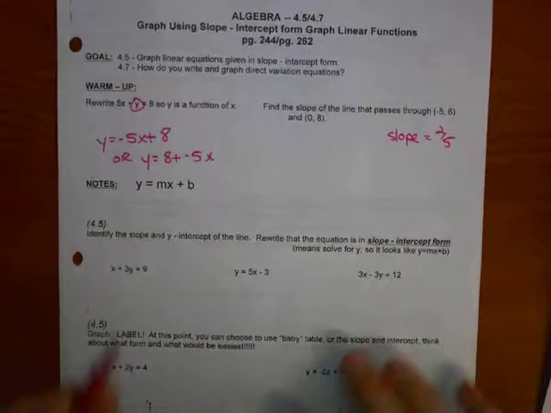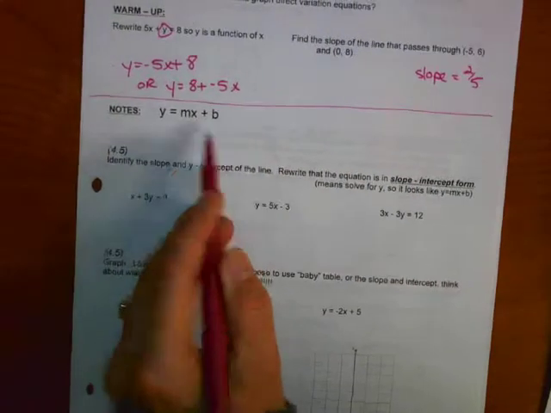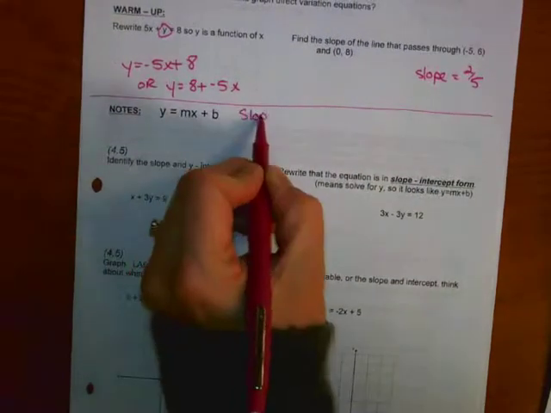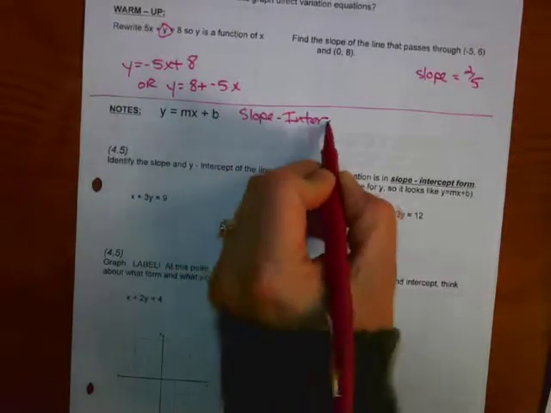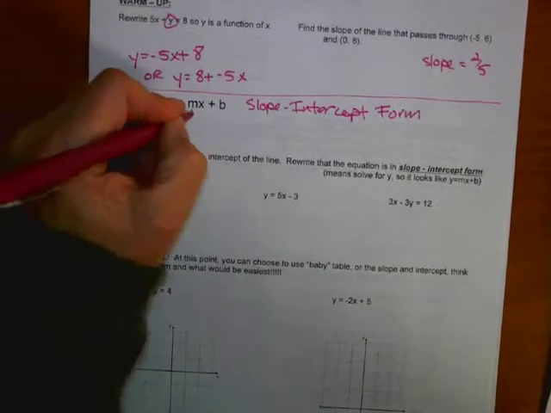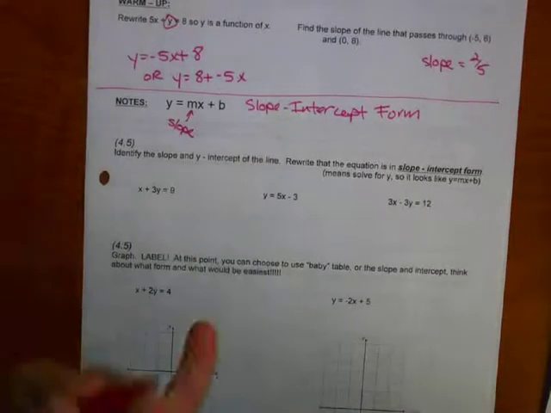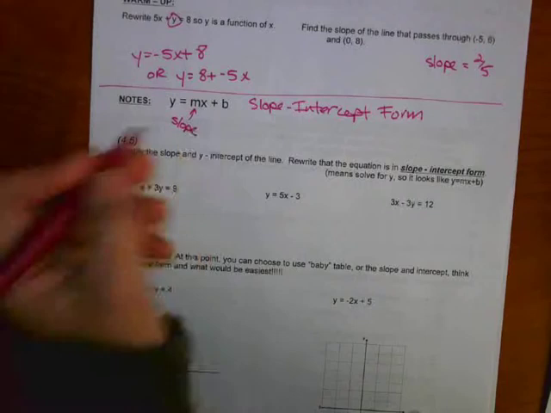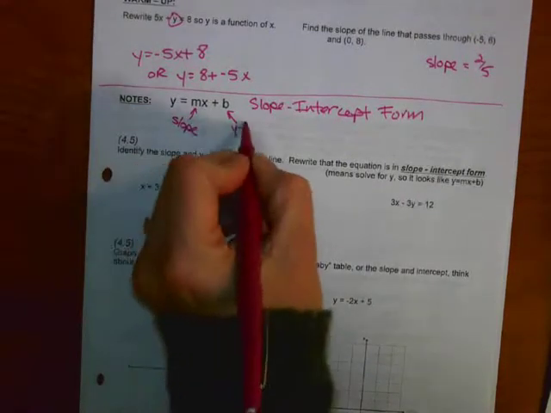All right, we're going to work with slope-intercept form. This is slope-intercept form. Does anybody know why it's called slope-intercept form? What do you think, Garrett? Because the M is the slope and the B is the intercept. Right on. You can exactly see, if it's written in this form, what the slope is and what the y-intercept is.